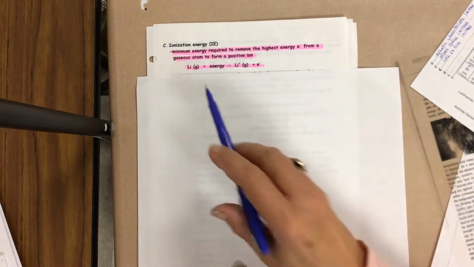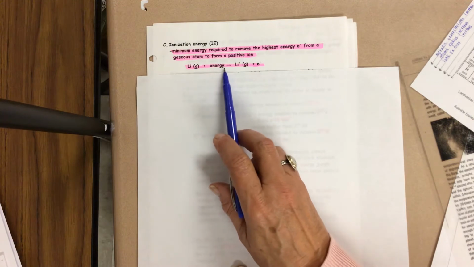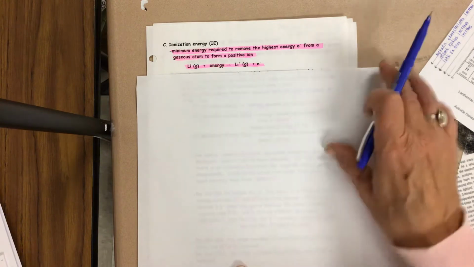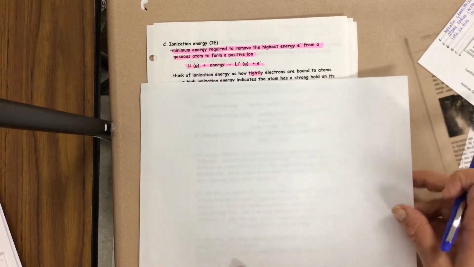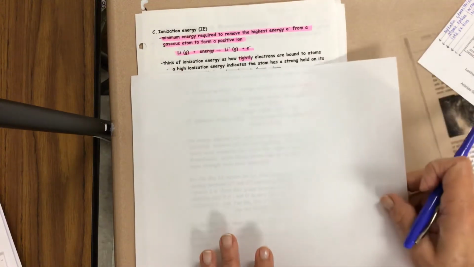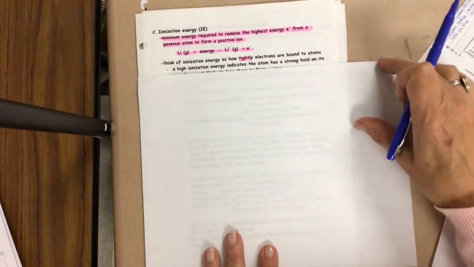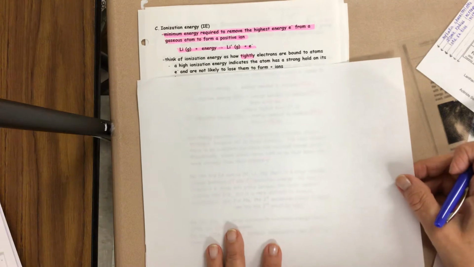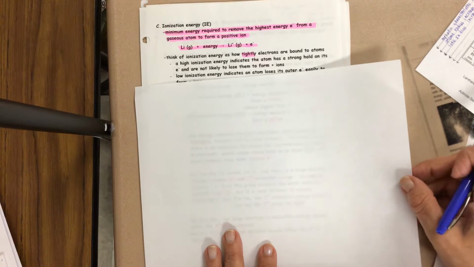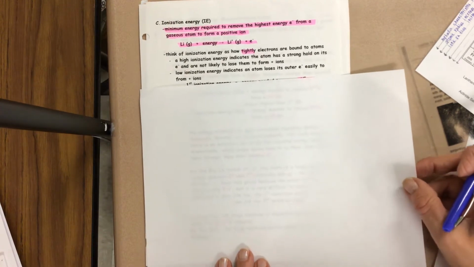A general formula, we just chose lithium as an example. Lithium in the gaseous state plus energy. So when you remove an electron, it becomes Li+ and the electron is released. Think of ionization energy as how tightly electrons are bound to atoms. If they have a high ionization energy, it indicates the atom has a strong hold on its electrons and is not likely to lose them to form a positive ion. If they have a low ionization energy, it indicates an atom loses its outer electrons easily to form a positive ion.